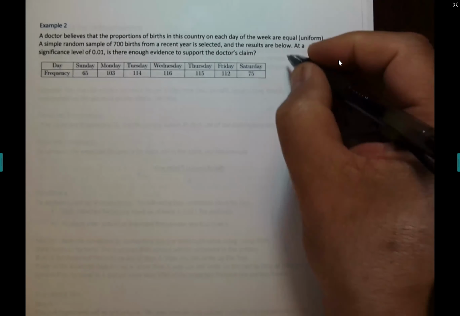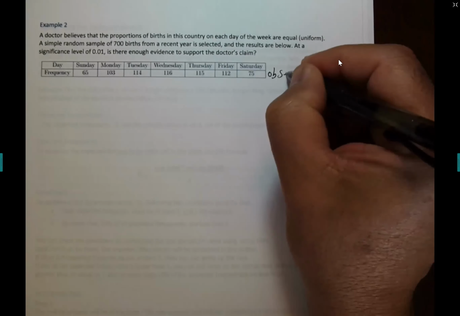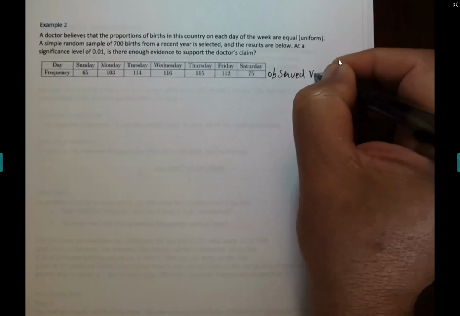So in order to study the claim, we went to the records, we collected 700 births at random, and we checked which day each baby was born, and we got the information and we have the table. These are called the observed values that you get from the record, and when you survey people, these are the observed values. And these should always go to L1, guys. All right, so let's do this one.